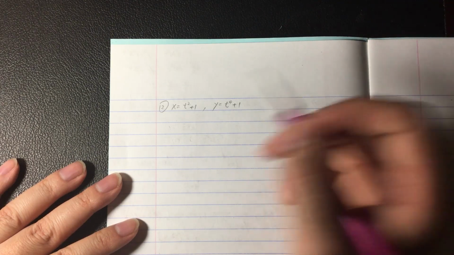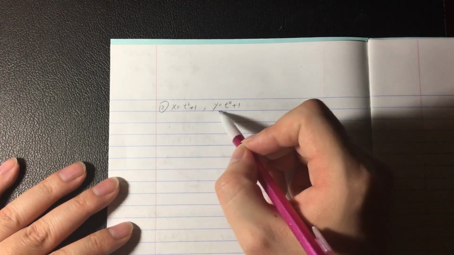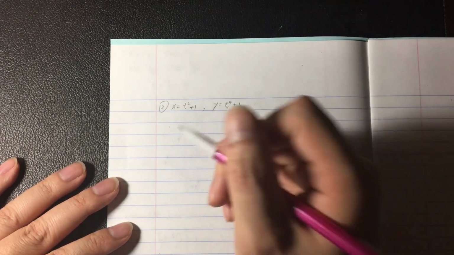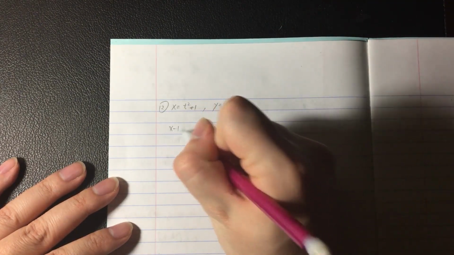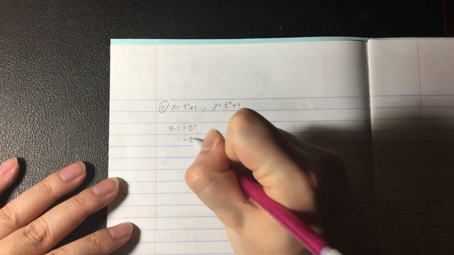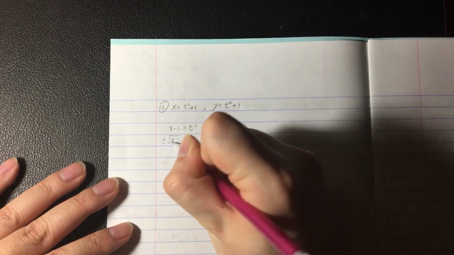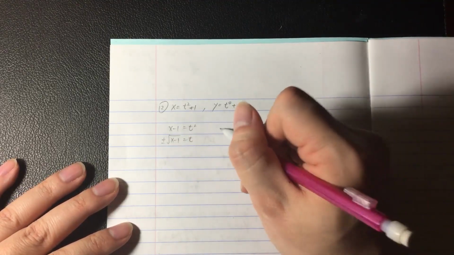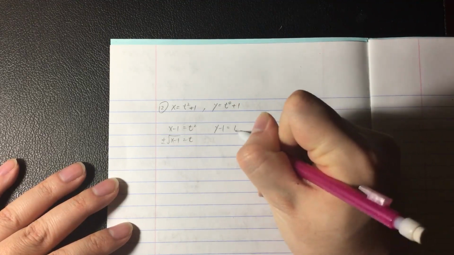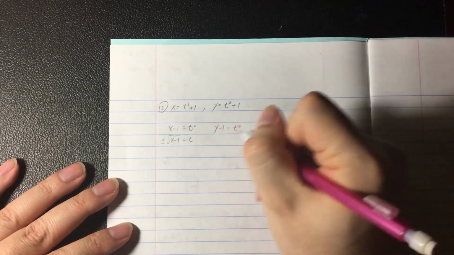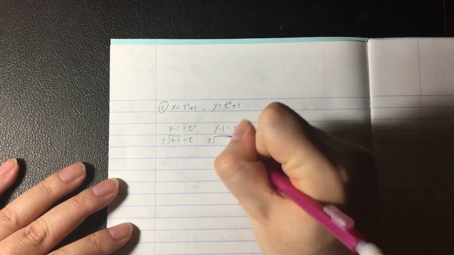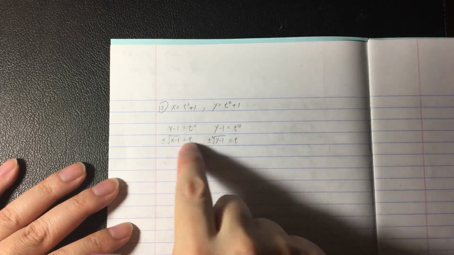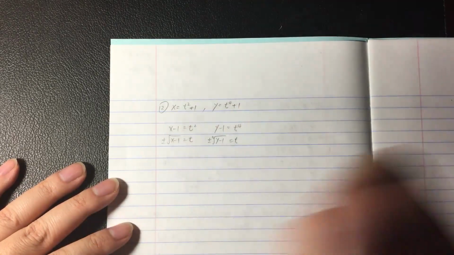Next example, x equals t squared plus 1, y equals t to the power 4 plus 1. How can we eliminate t here? If I solve the first equation for t, I get x minus 1 equals t squared, so t equals plus or minus the square root of x minus 1. That's too complicated. If I solve the second equation for t, I get y minus 1 equals t to the power 4, which means t is plus or minus the 4th root of y minus 1, which is still complicated. So if we substitute this into the other equation, the answer may be too complicated.